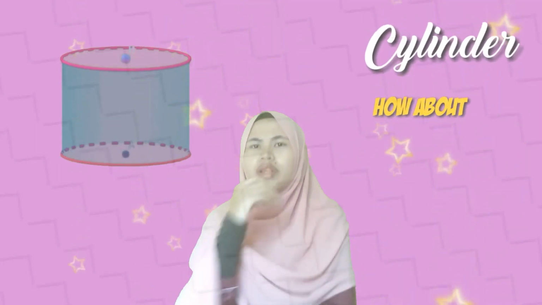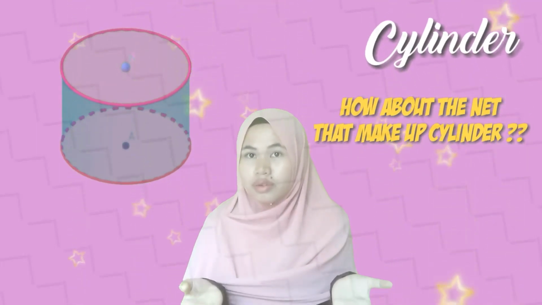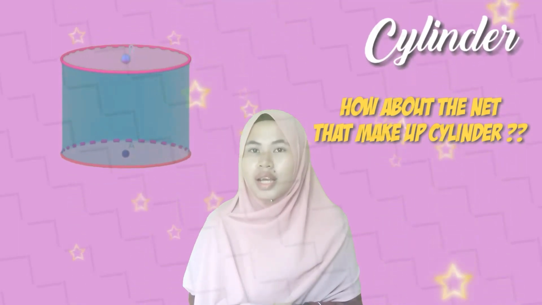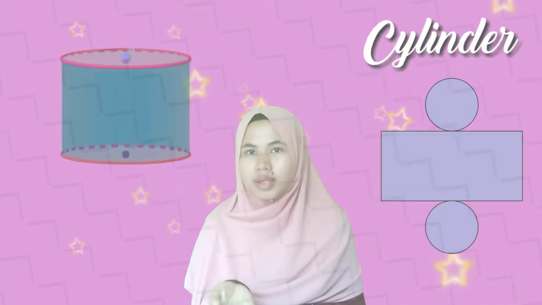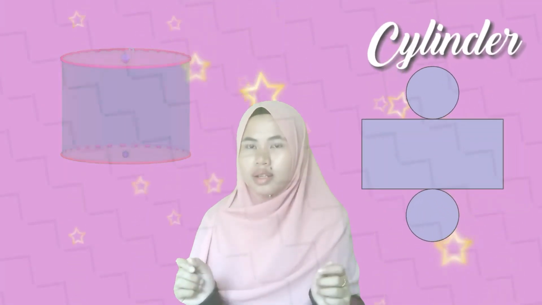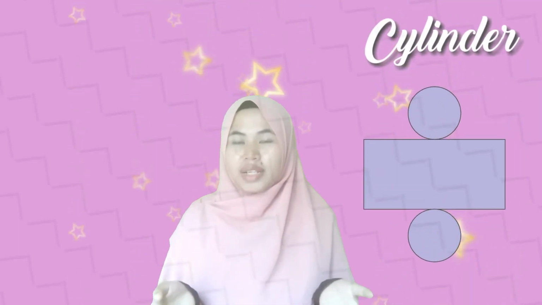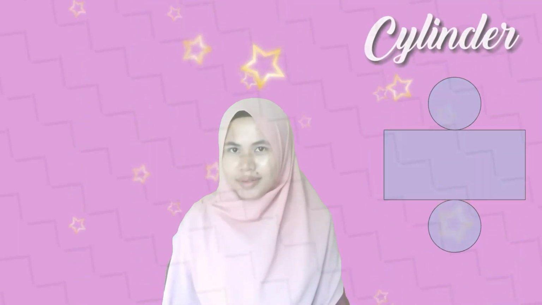And now, how will the nets make up the cylinder? We know cylinder has 2 identical faces on its top and its bottom. The curved face will be like a rectangle. So the net that makes up cylinder is 2 circles and 1 rectangle.